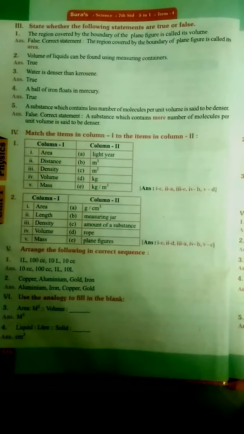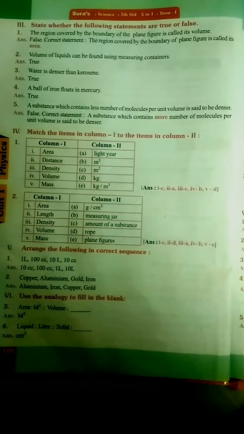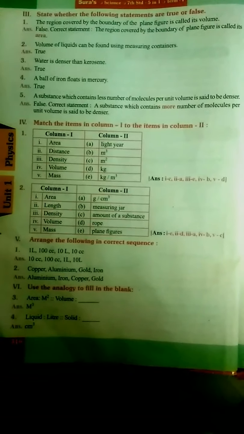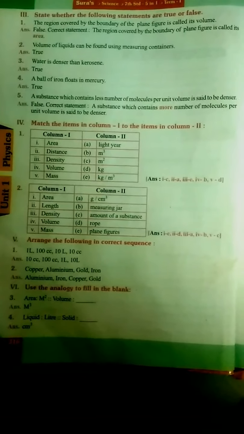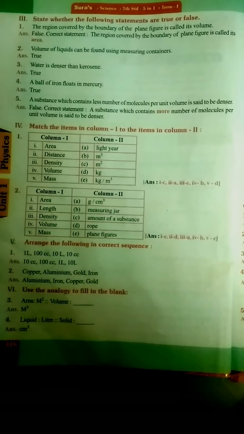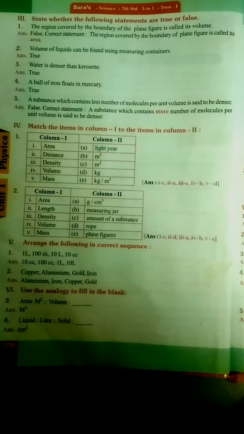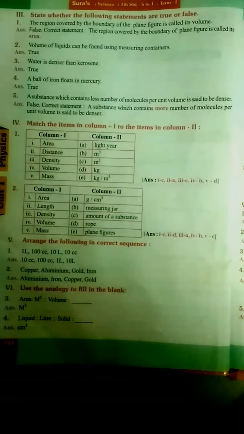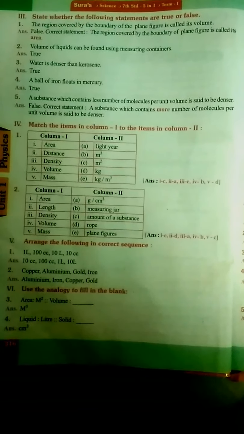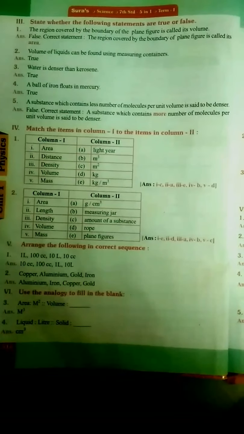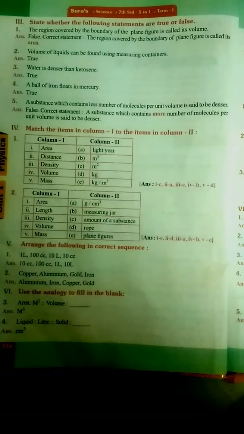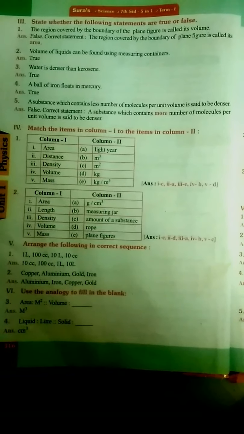The answer is false, because it should be more, not less. Fewer molecules is not the same as more molecules. Now match the following: area is meter square, distance is light year, density is kilogram per meter cube, volume is meter cube, and mass is kilogram.